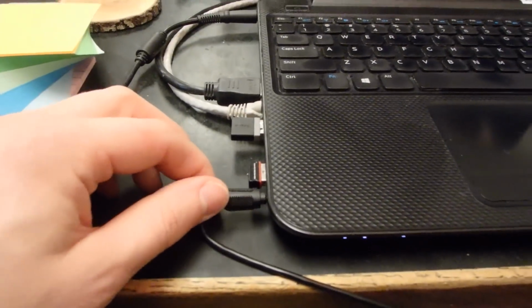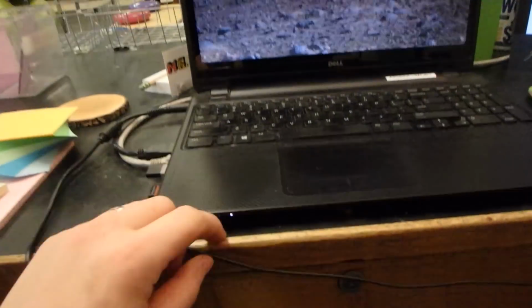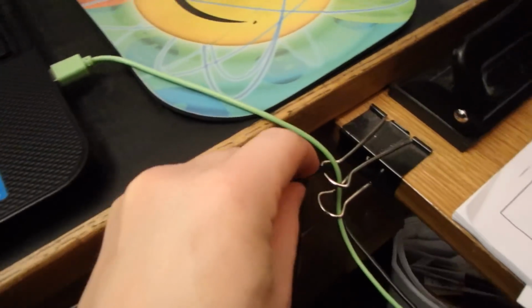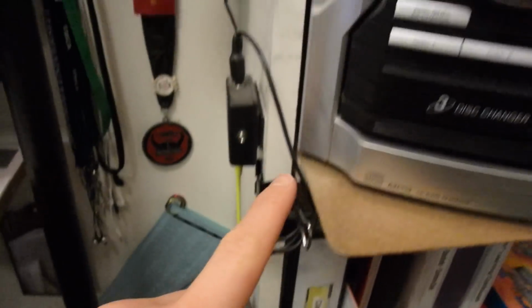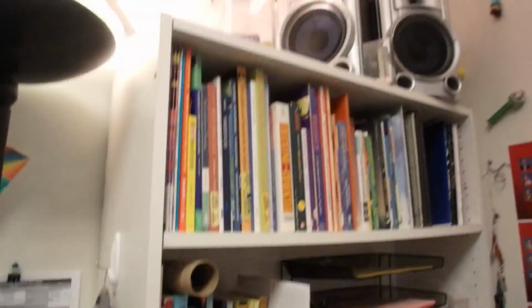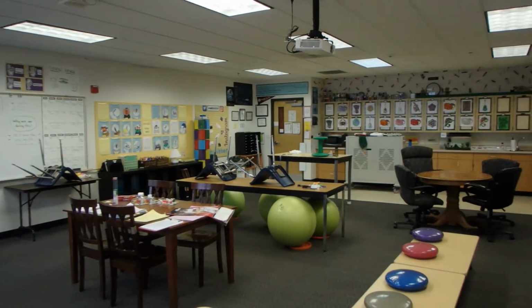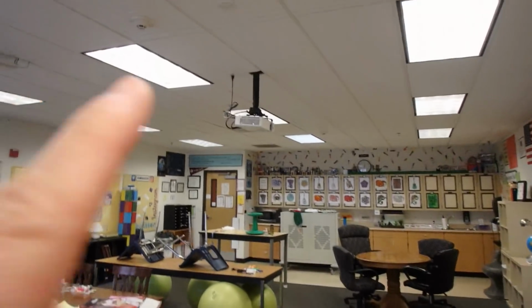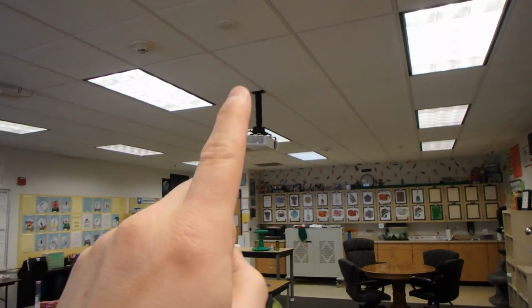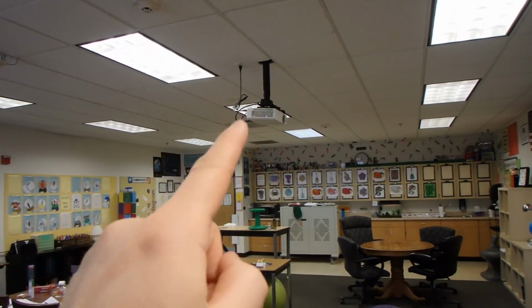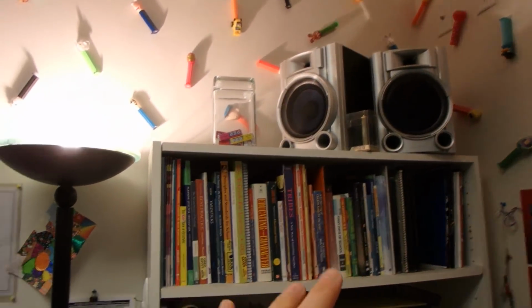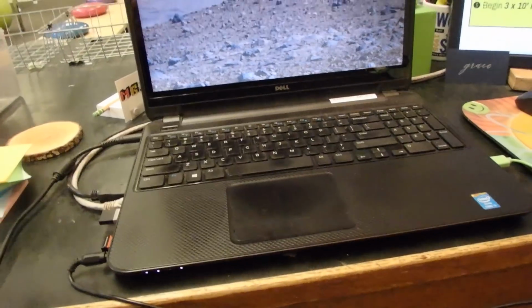And this is an audio cable that connects to whatever is playing on the computer, music or video, and it goes all along to here to my stereo. And my stereo projects these really loud speakers for the whole room to here, which is really helpful because the speakers on that projector are lame and tiny, and you can only hear it if you're standing directly under it. These are much better for music and playing good videos, and sound quality is great.